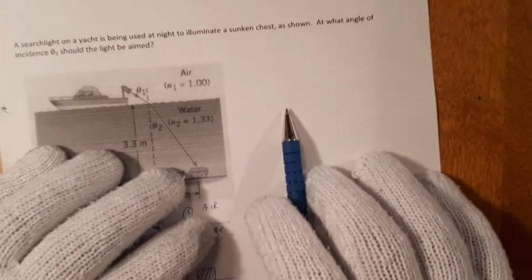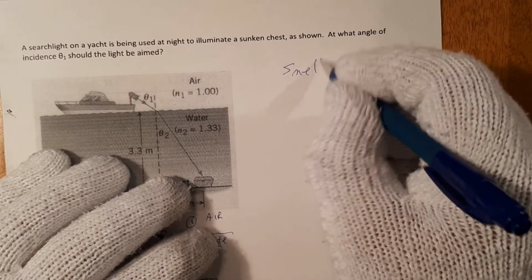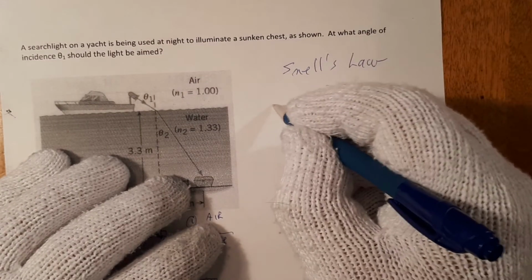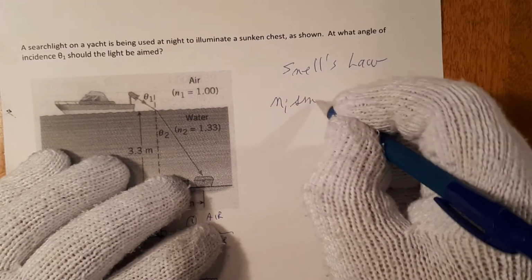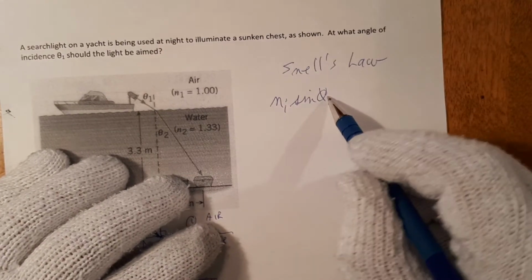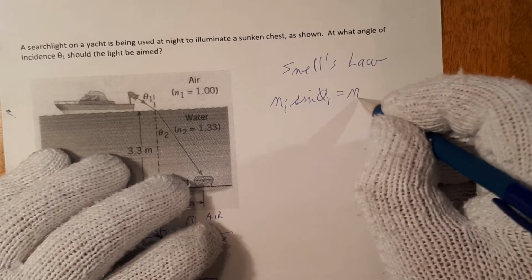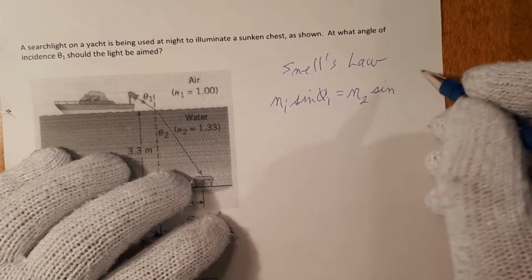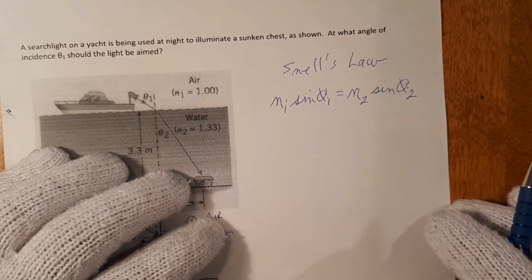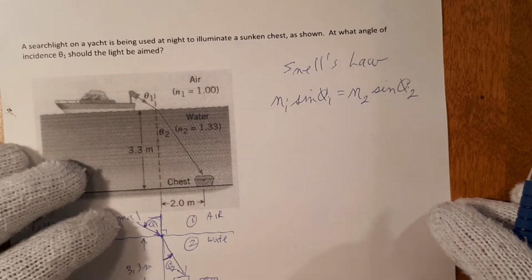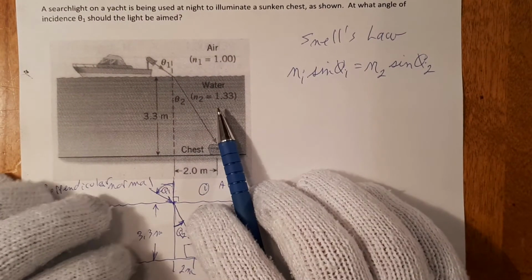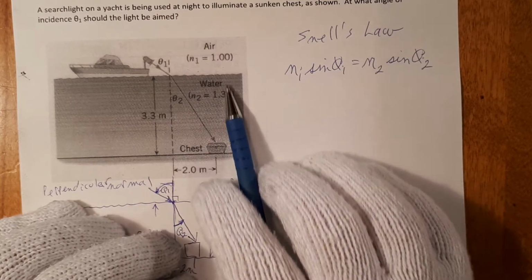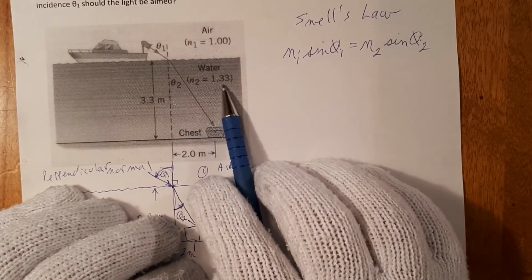Let's write Snell's law here. Snell's law. And it generally states N1 sine theta 1 with respect to the normal is equal to the index of refraction of the other fluid, N2 sine theta 2, and that theta 2 again is with respect to the normal. We have some information, so I don't have to do a list of what is given. We're given N1 is equal to 1.00, and the index of refraction of water is 1.33.